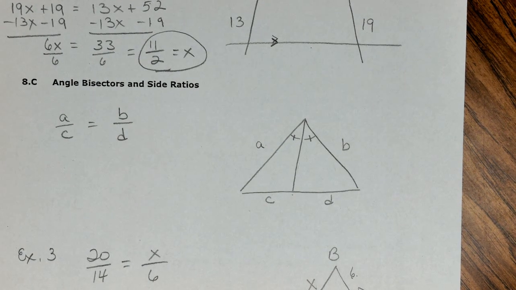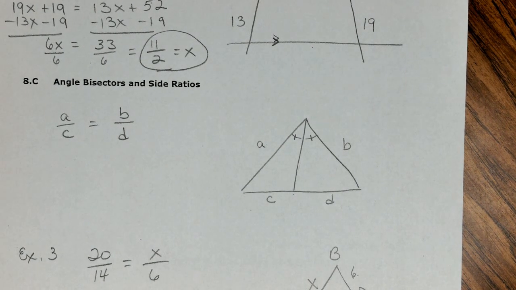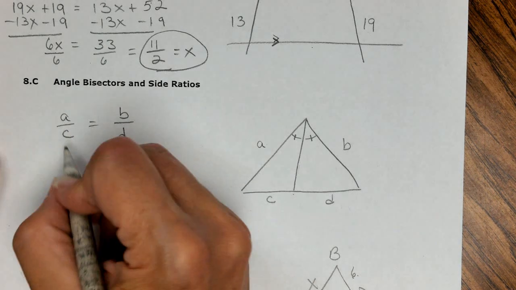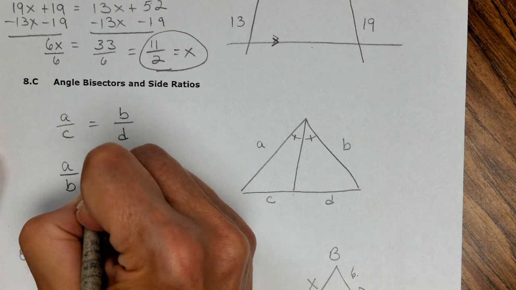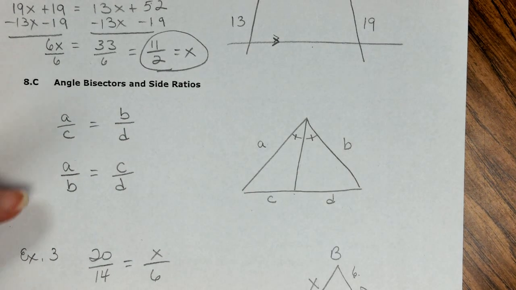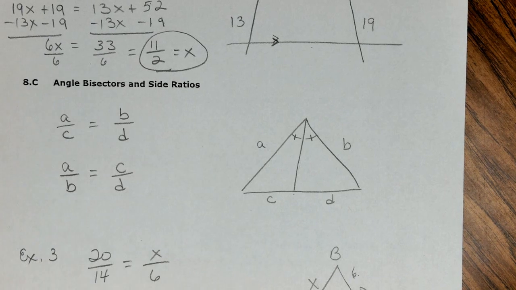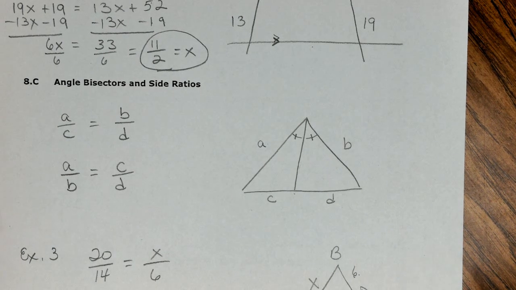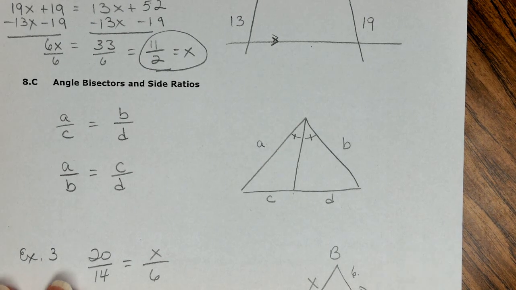Now, I'll also say on the generic one we had at the top, I could have written A over B equals C over D. It is equivalent to this other one. You could take it either way. But just don't let it get you messed up when the triangle is turned. But this is what we have. 20 over 14 equals x over 6.